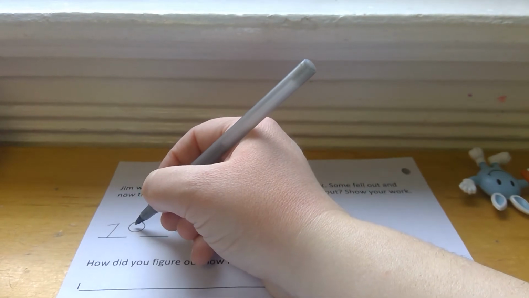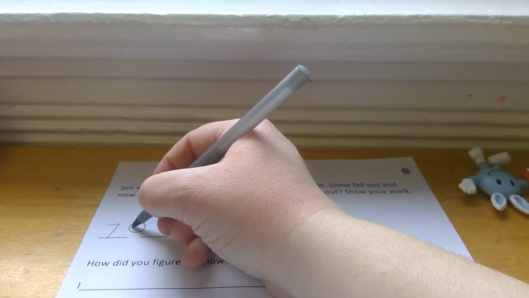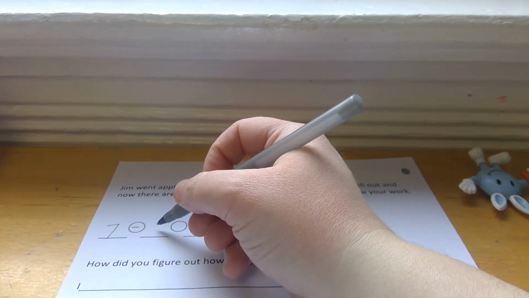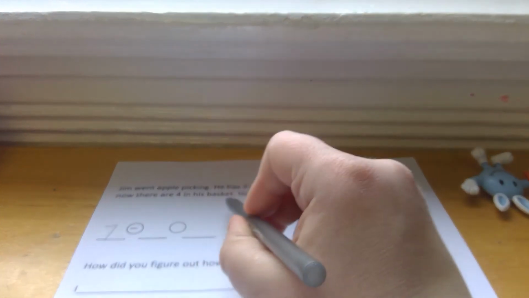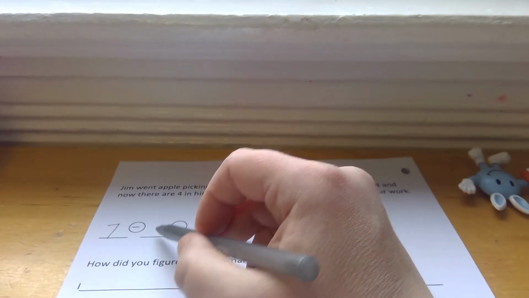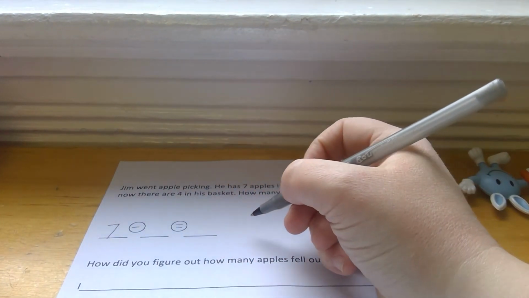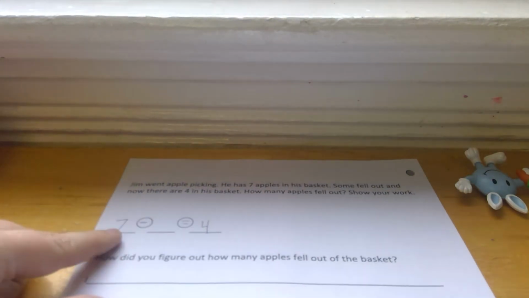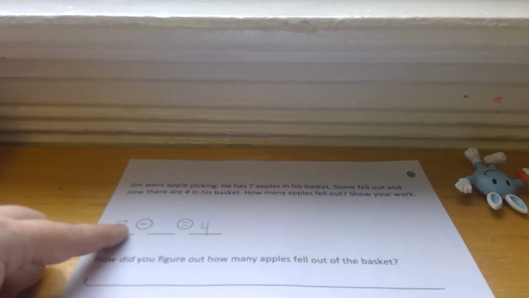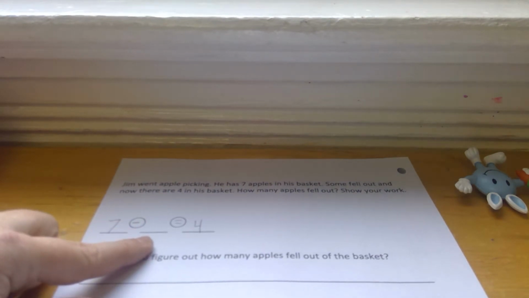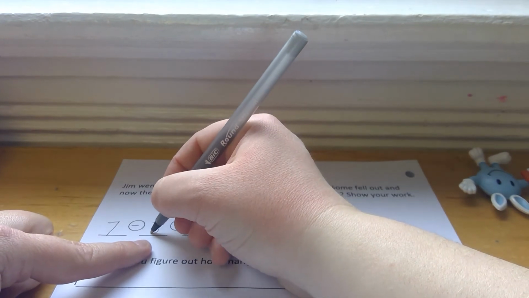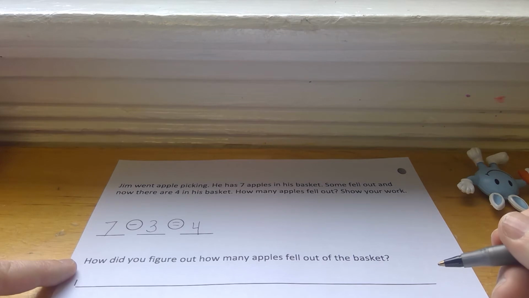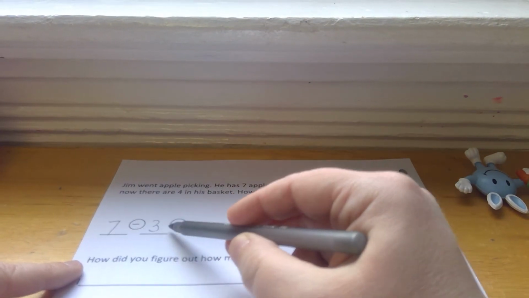So if I were to write this, I would start it with 7. And then some came out. So that's a takeaway. And then we have a number that we don't know. And that equals 4 left in his basket. So now we found out that 7 take away 3, or how many rolled out, are how many fell out. So 7 take away 3 equals 4.